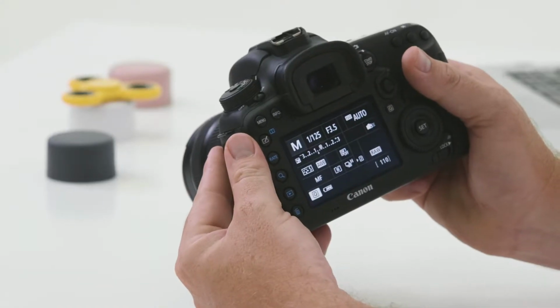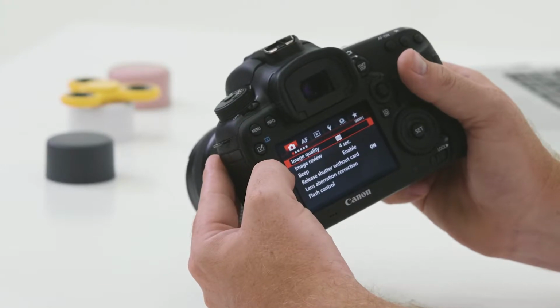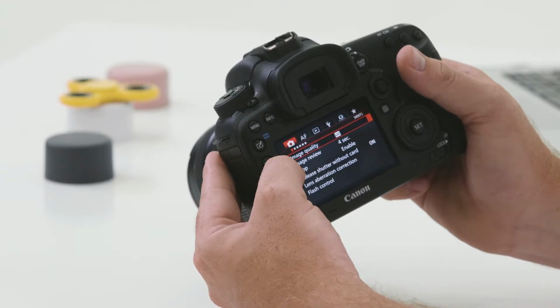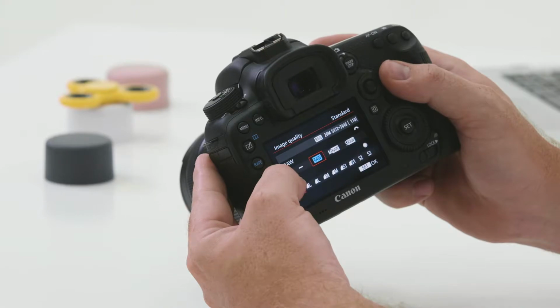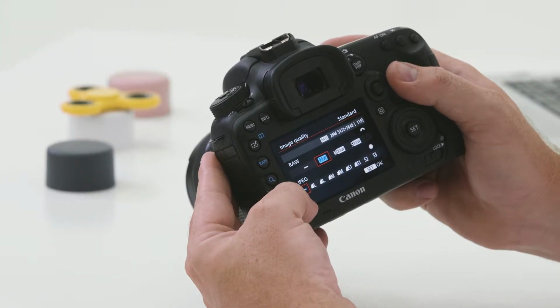To get into our camera's image quality settings, we go into our menu, and it is the very first red menu option. It says image quality. If I press set, it allows me to go and have a look at the different sized RAW files and JPEG options that I can save to my memory card.